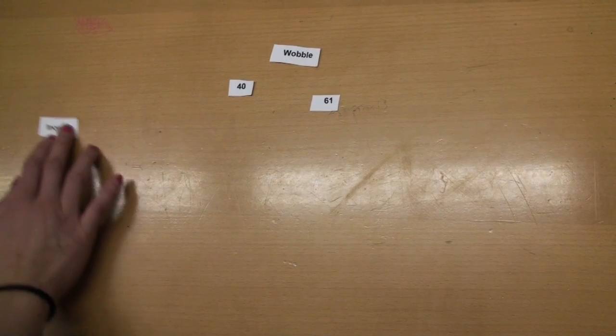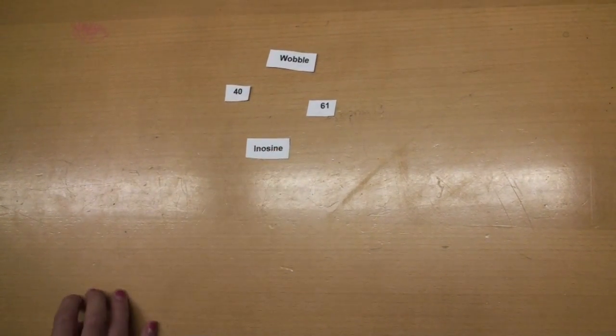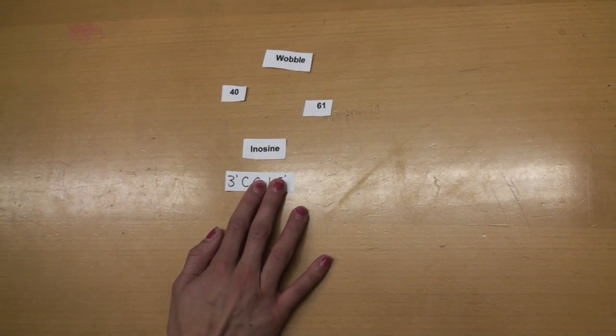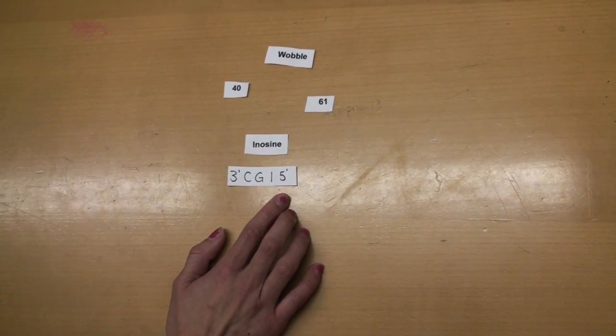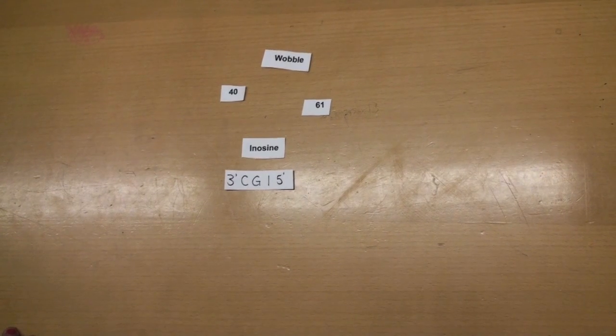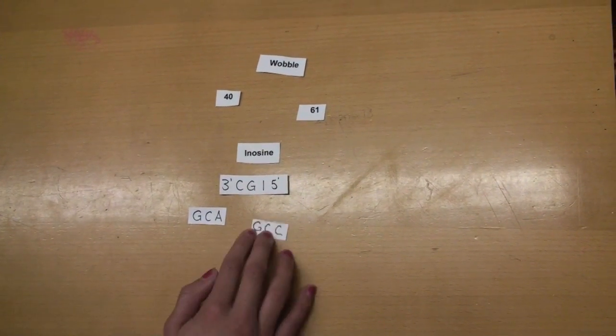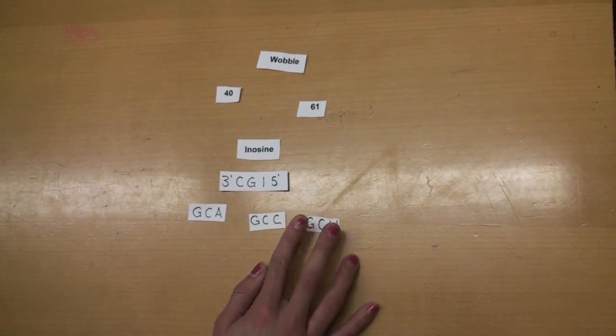For example, the nucleotide inosine can pair with A, C, and U, so that anticodon 3' CGI 5' can bind with three different alanine codons, GCA, GCC, and GCU.